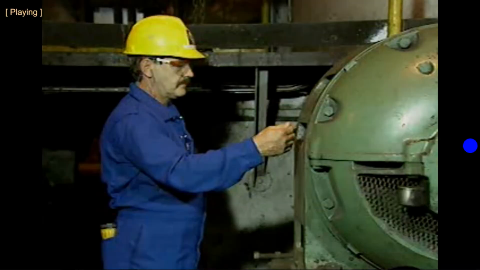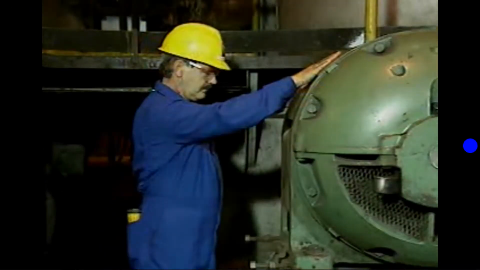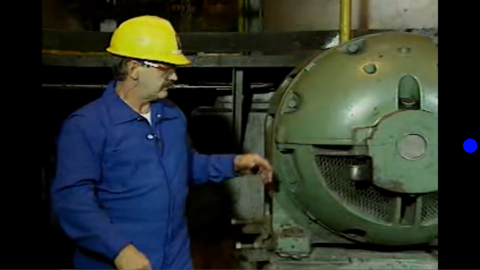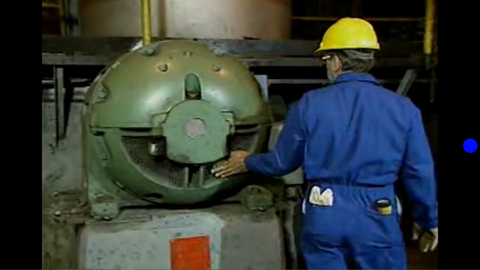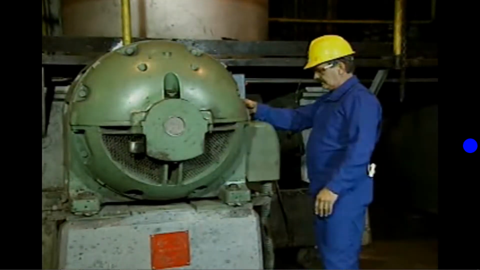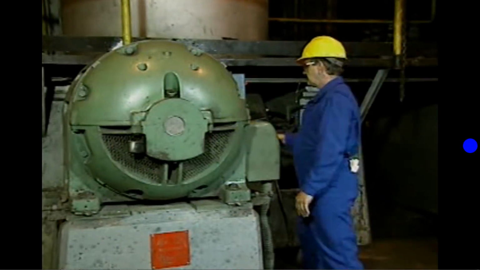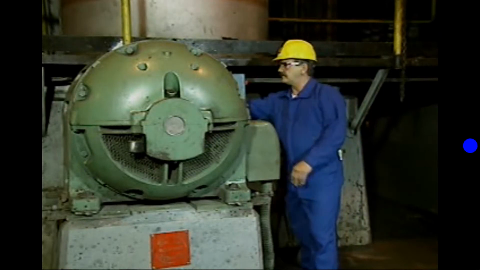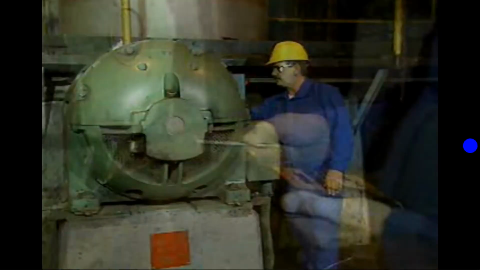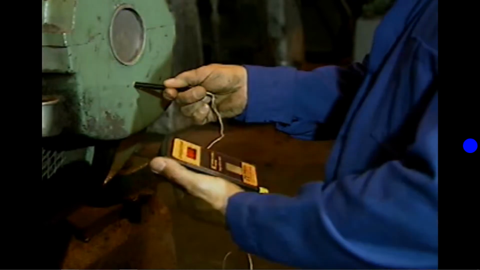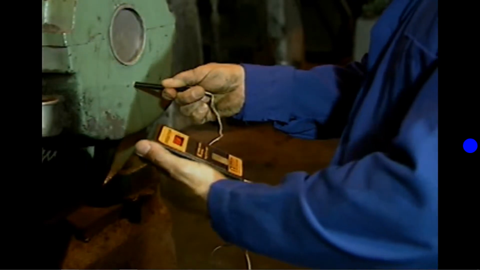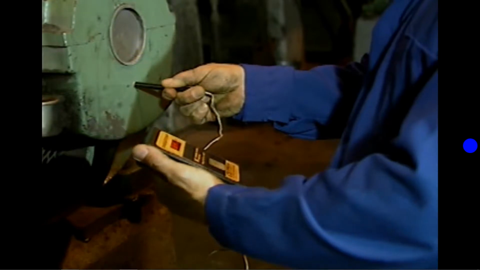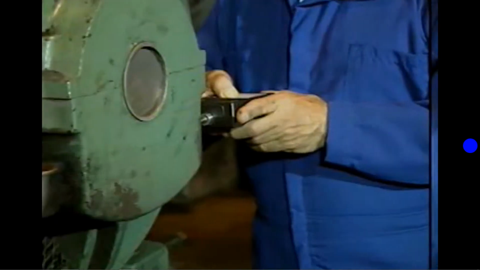Vibration can be felt as well as heard, so it's a good idea to feel the motor carefully to locate the area of the greatest vibration. You must use extreme caution when you do this. For instance, if there's a problem with a bearing, the bearing housing may be hot enough to burn you. Some motors have instruments installed in them to measure temperature and vibration. For other motors, you may need to use a contact pyrometer to measure temperature and a vibration meter to measure vibration.